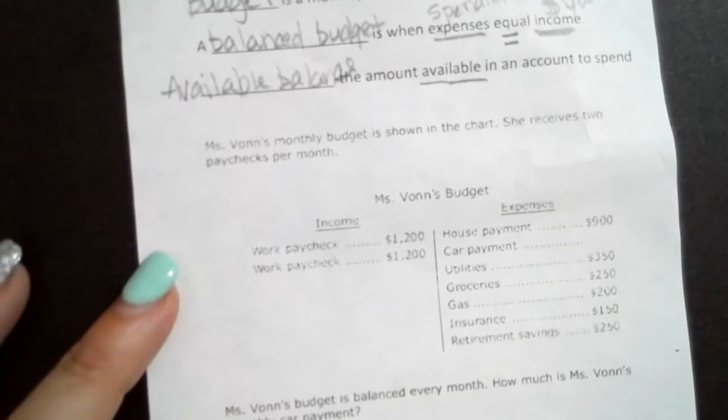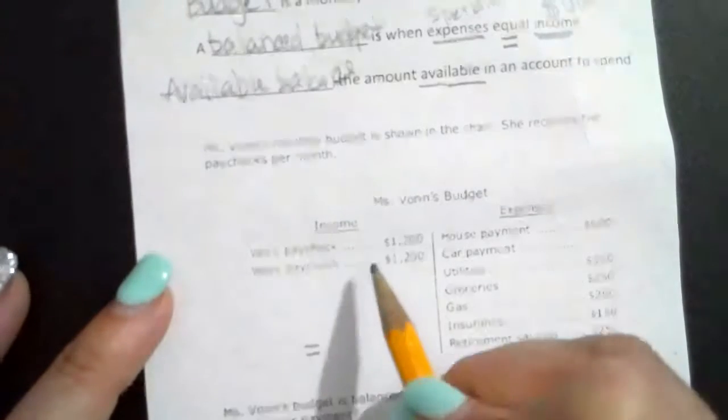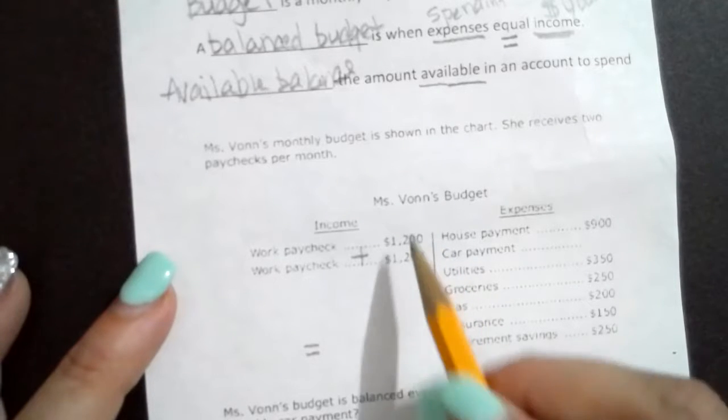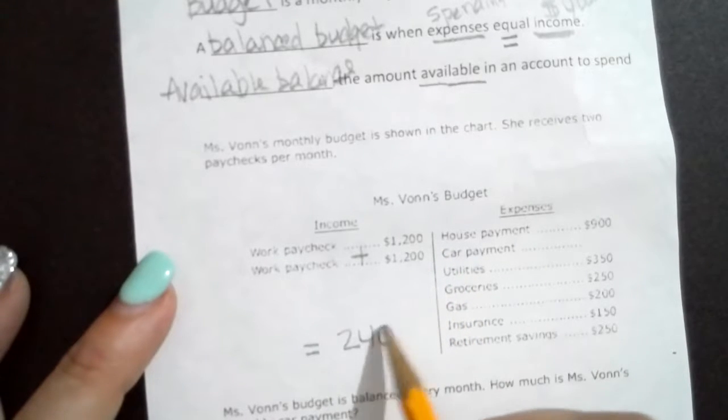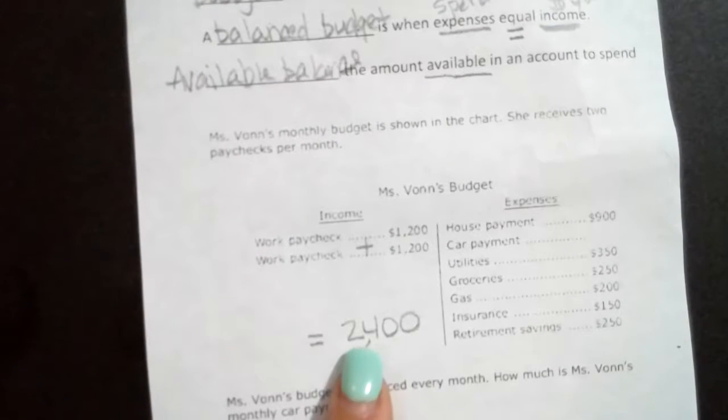Okay, so the first thing I need to figure out is how much she has for the month. Well, to do that, I just add. You can add up your income, and we know 12 plus 12 is 24, so $2,400. Okay, this is her income.